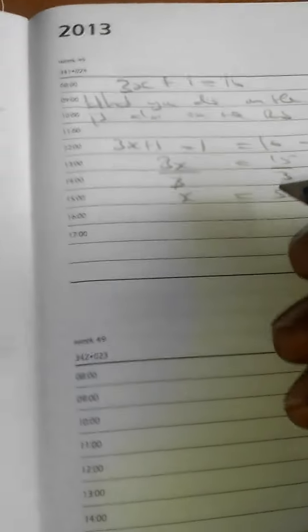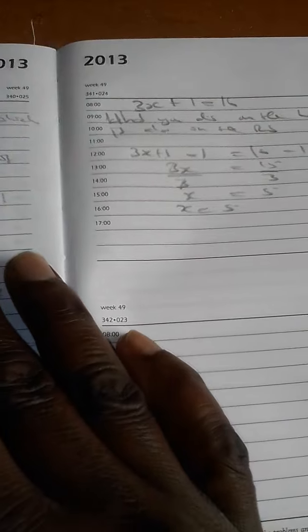So the plus 1 minus 1 is going to cancel. You are left with 3x is equal to 15. And then you divide by 3. This 3 cancels, so x is equal to 5. So the solution is x is equal to 5, or the root of the equation is x is equal to 5, right?